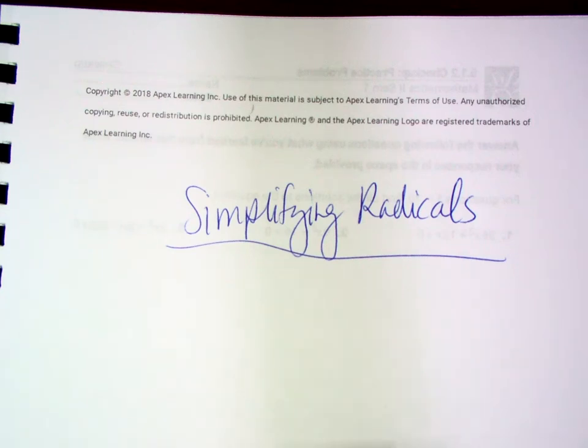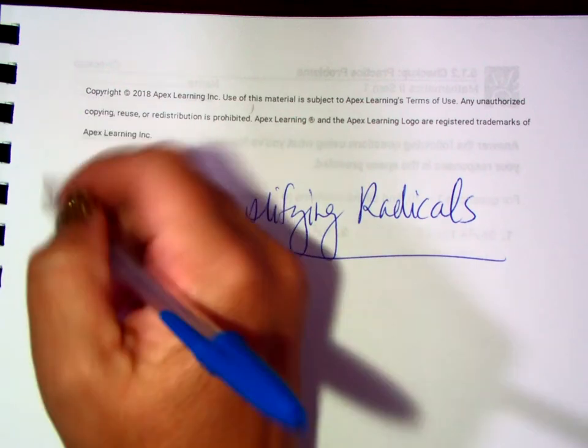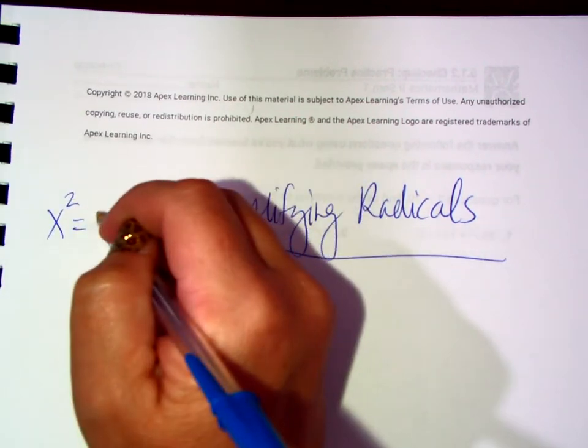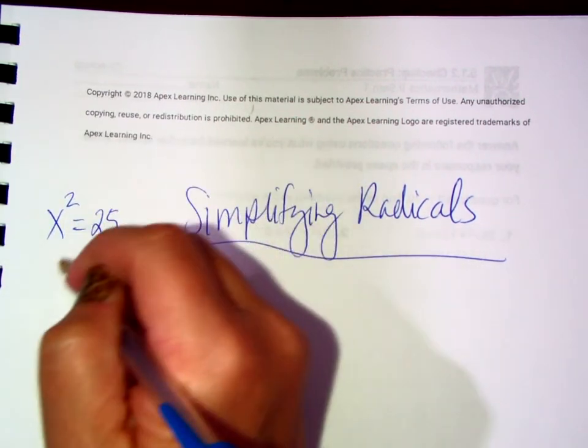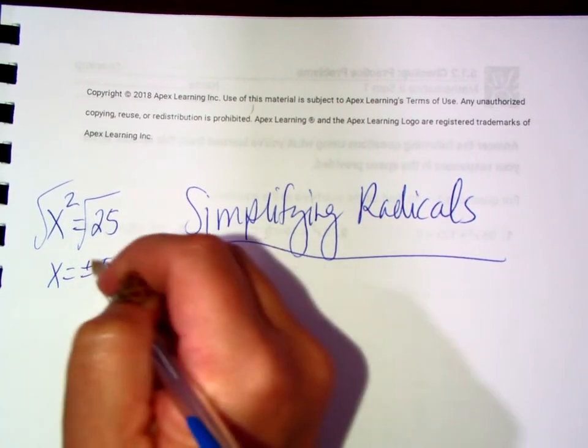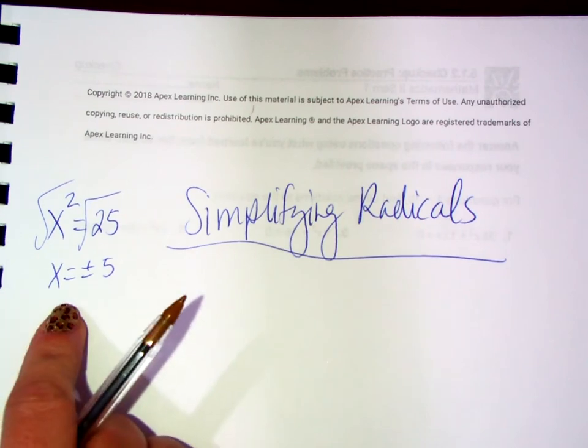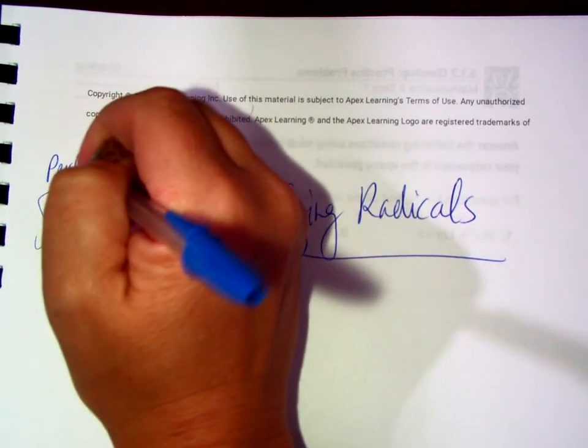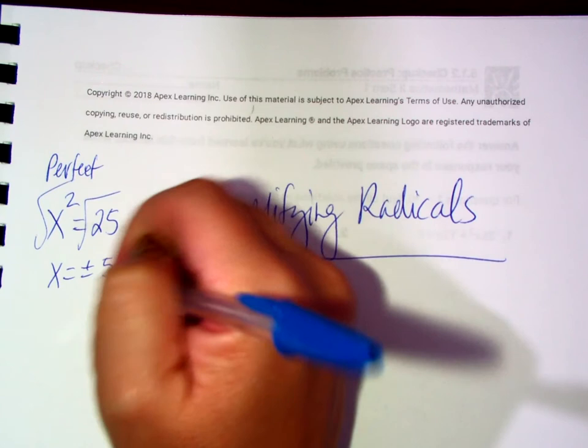Okay, in most cases where you're solving a perfect square, you're going to get something like x squared equals 25. And when you take the square root of both sides, you're like, oh, it's so nice. It works out to plus or minus 5. It's a perfect square. And so we get a nice root.